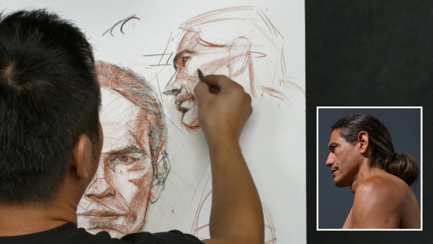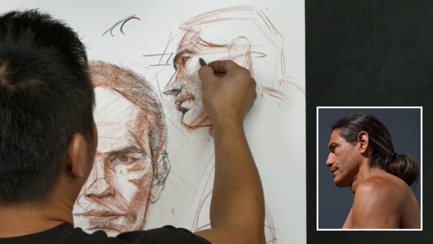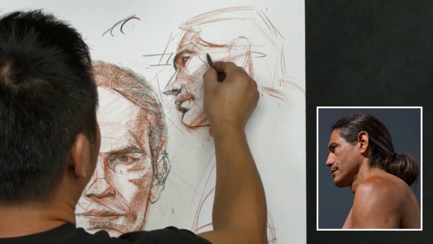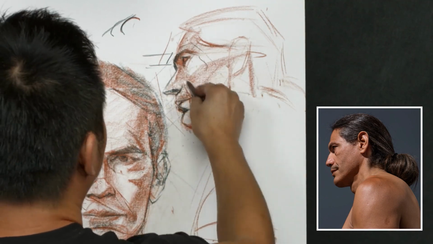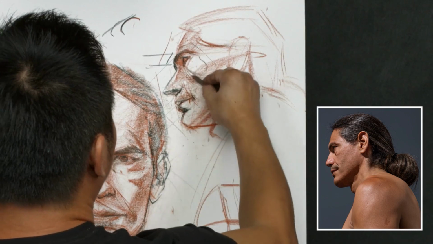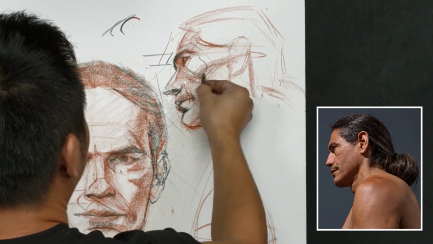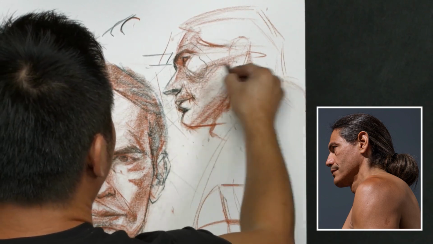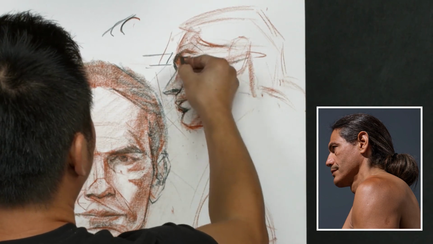Here again, that's the side of the forehead, and then this bump over the cheekbones.